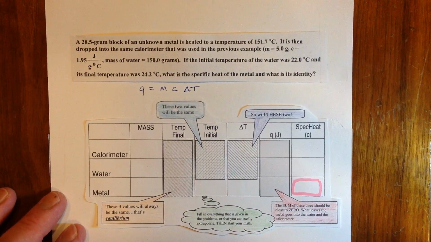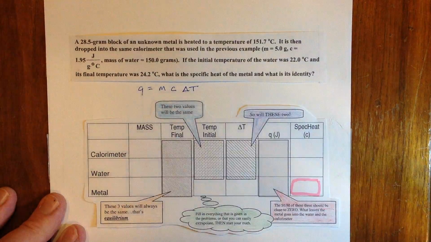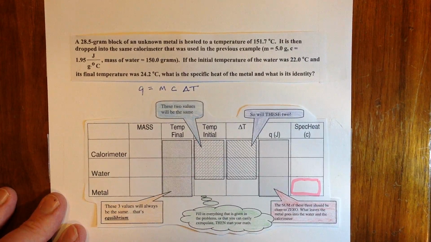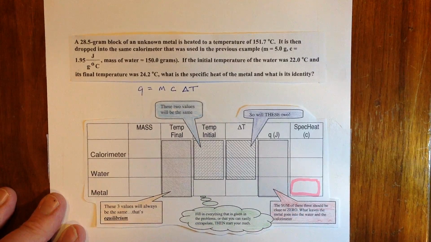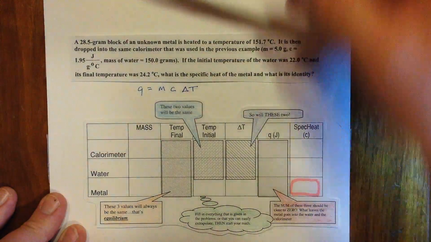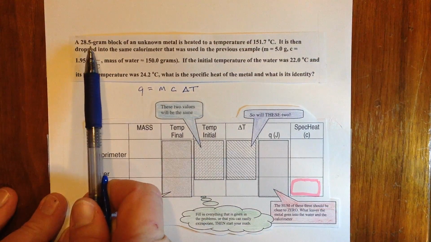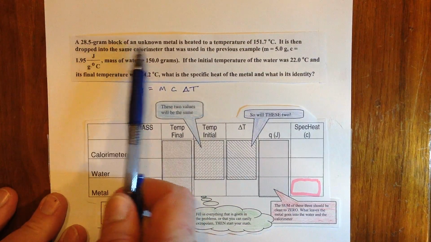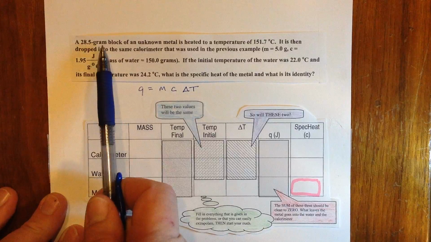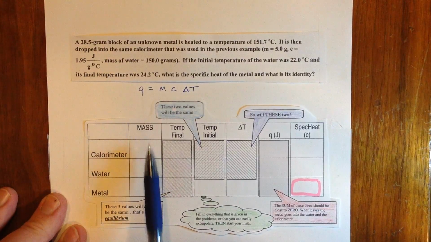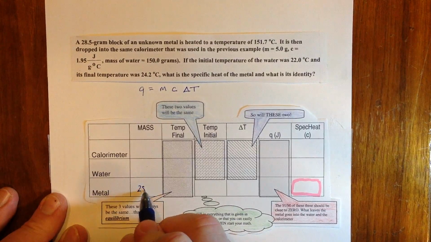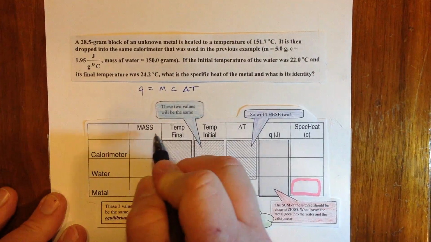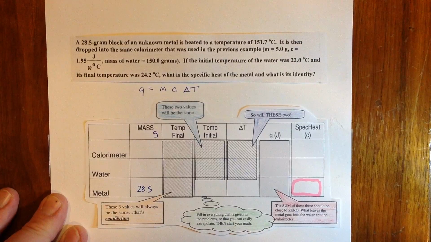And basically, we have to be given everything else on this chart or be able to calculate it to be able to get to this answer. So let's look and see what we've got. Starting off, we have a 25-gram block of an unknown metal. We have 25 grams, that's the mass of the metal, so we're going to put 25 right here. And we'll just assume that this is grams and we don't have to write it every time.